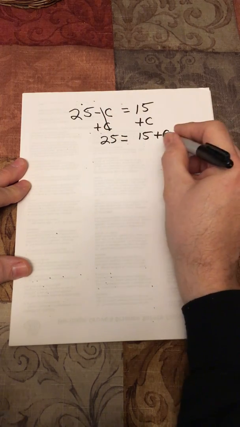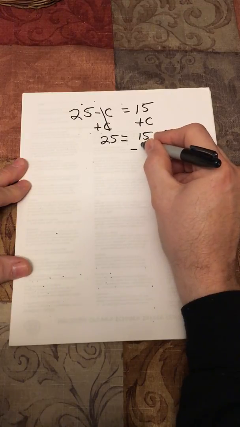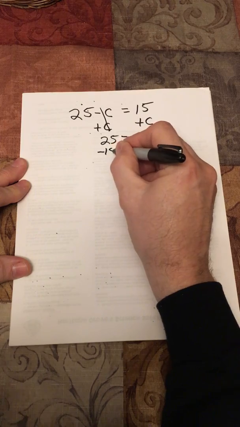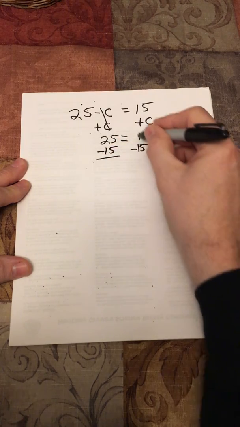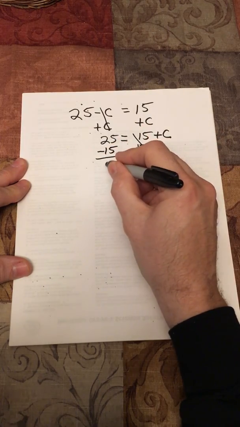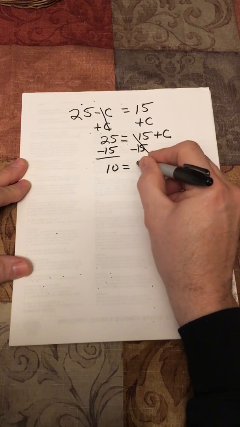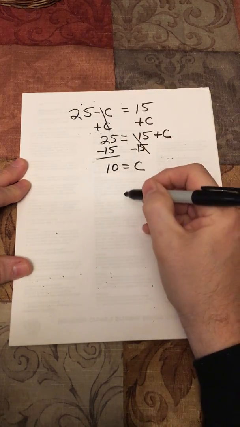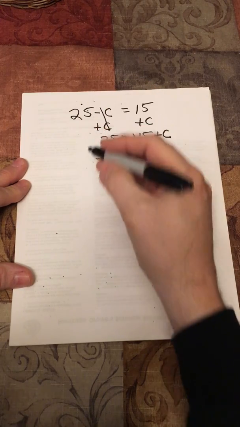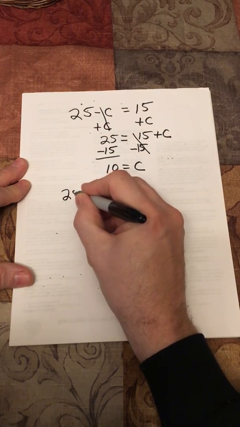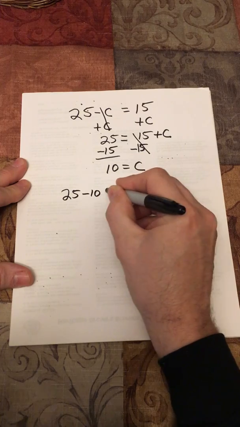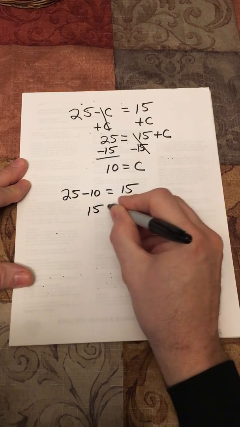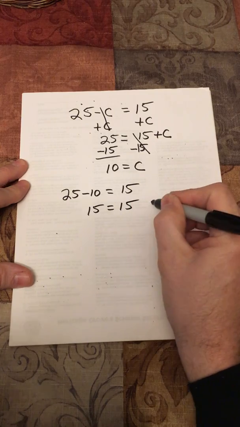Get rid of the constant on this side by subtracting it from both sides. These cancel, and we have 10 is equal to c. Okay, let's try putting 10 in for c in our original. So we have 25 minus 10 equals 15. Well, this would be 15 is equal to 15. And there you have it.